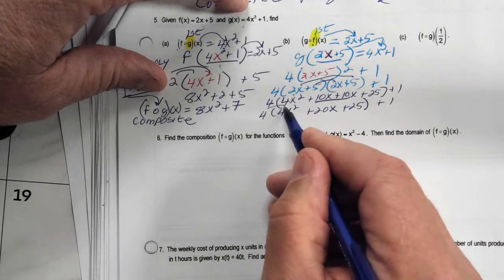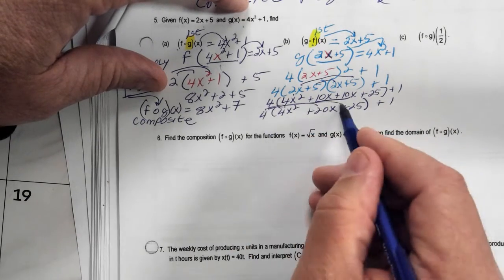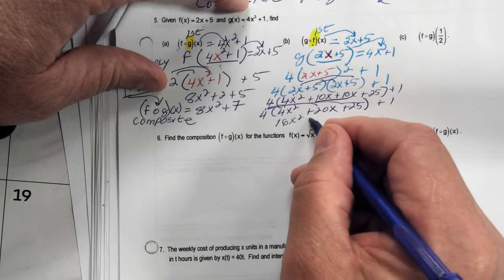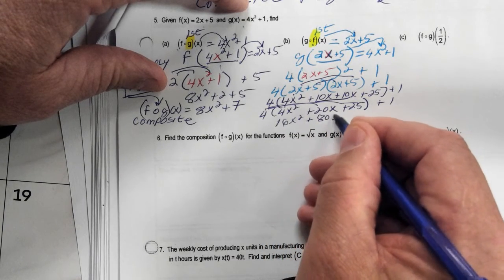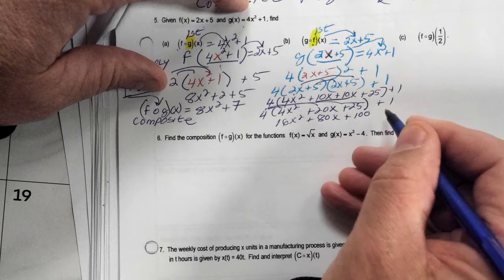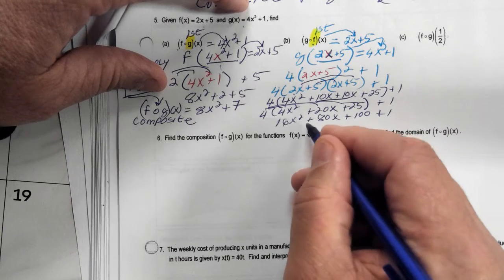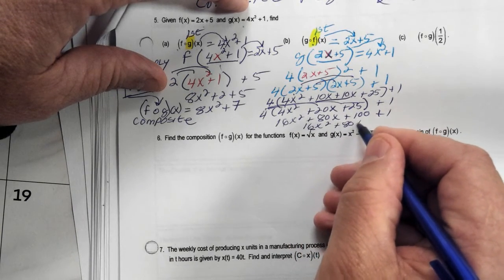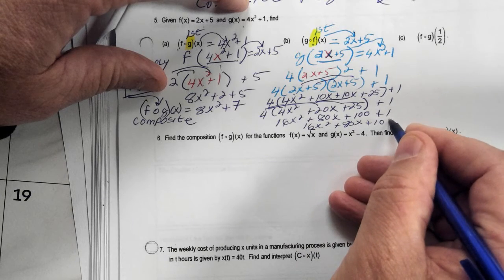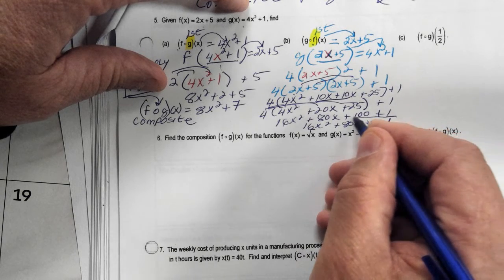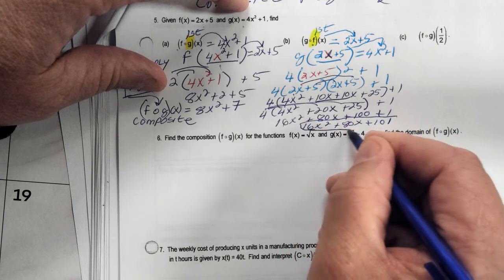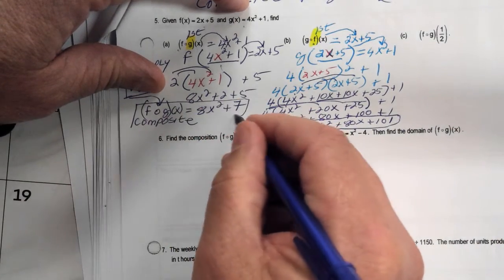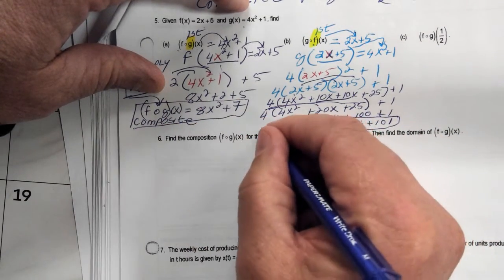Distribute. Boom. Boom. Boom. 16x squared, 80x, plus 100, plus 1. 16x squared, 80x, plus 101. And I boxed that puppy. Should have done that for the other one too. That's g circle f of x.